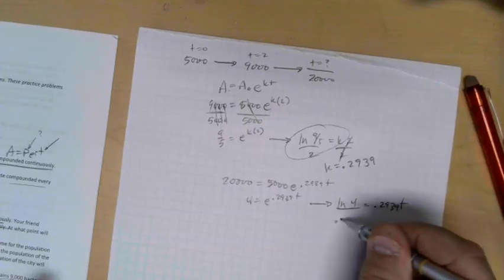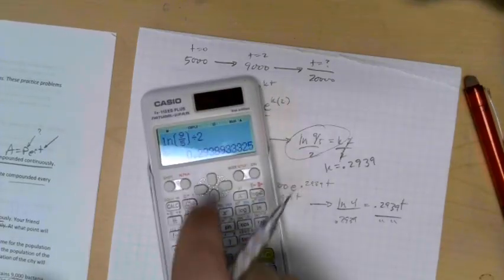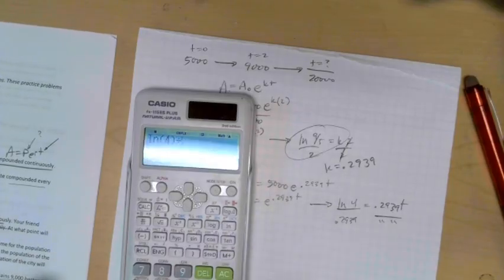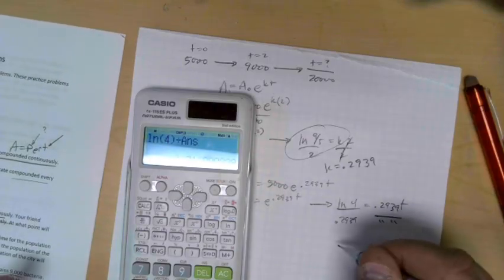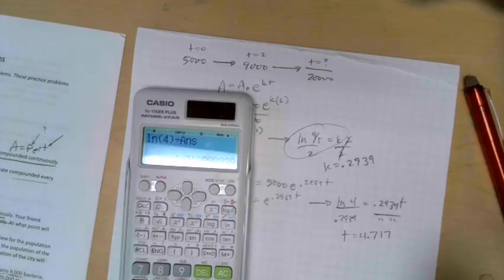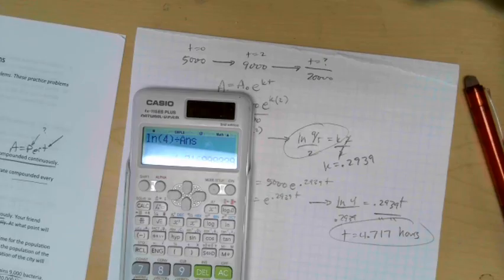And then I'll just divide by that 0.2939 on each side, which is sitting in my calculator right there. So I'm really asking, what's the natural log of 4 divided by that answer? And I end up getting t is equal to 4.717, and the units were hours. Wow, 2,000 to 20,000 in a little over 4 hours. That's why bacteria in your body are so nasty, because they multiply so very fast.